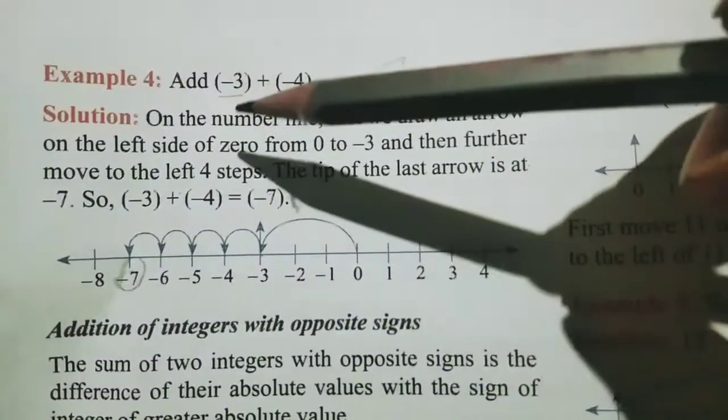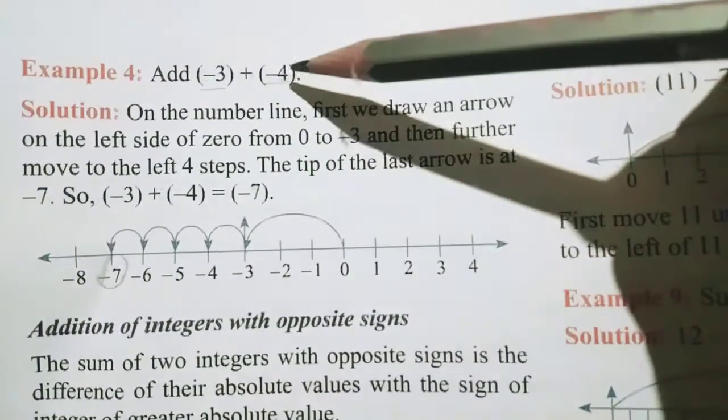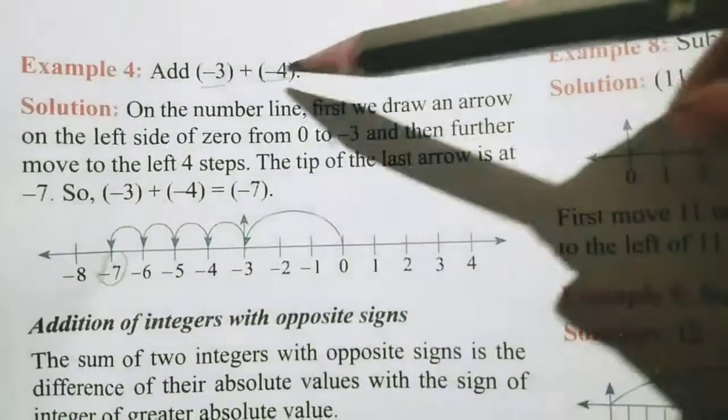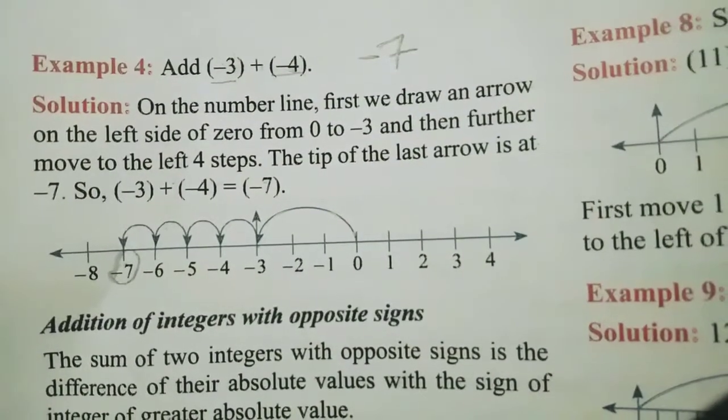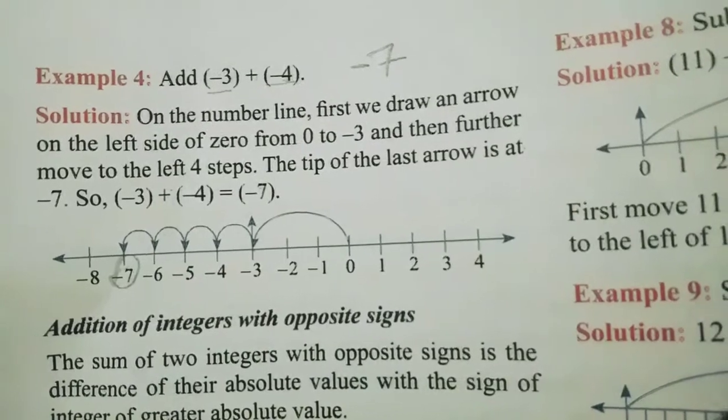That's why when you add two negative integers, that means negative sign numbers, there will be the addition operation, but the sign will be negative. So this is the meaning. Understood?